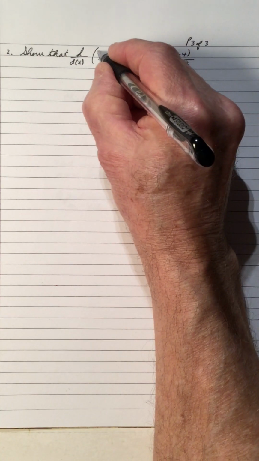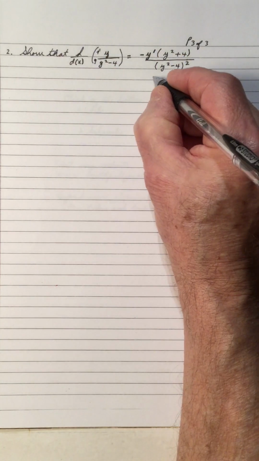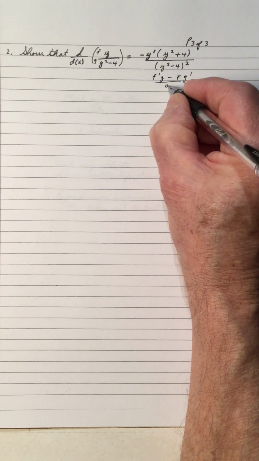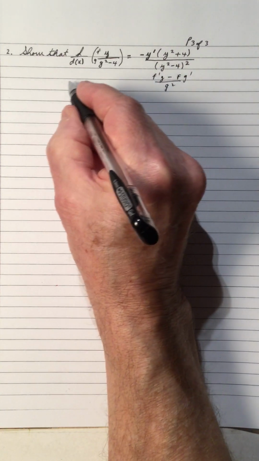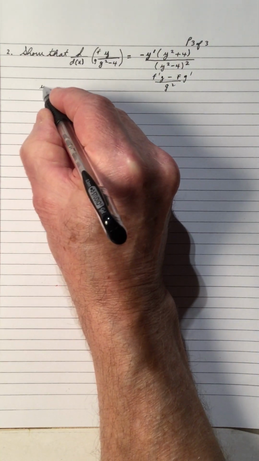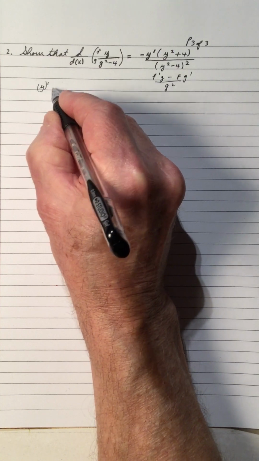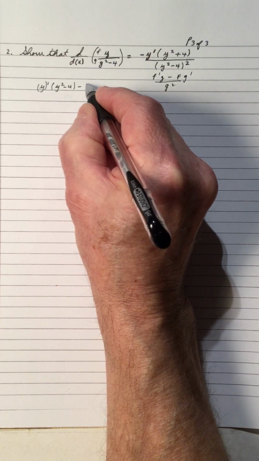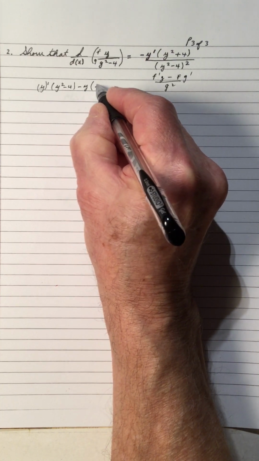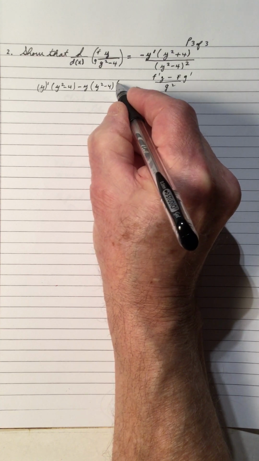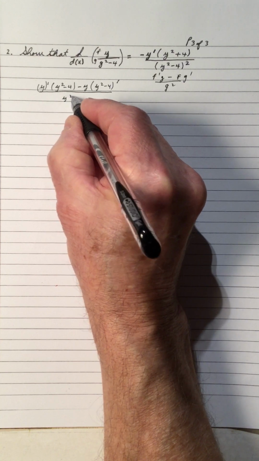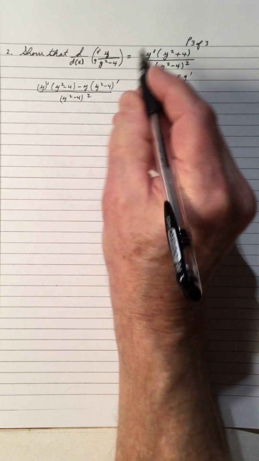So again, this is f and this is g, and I always like to write it out. f prime g minus f g prime, over g squared. So we've got f, which is y, derivative of y, times g, which is y squared minus 4, subtract f times the derivative of y squared minus 4, all over y squared minus 4 all squared.